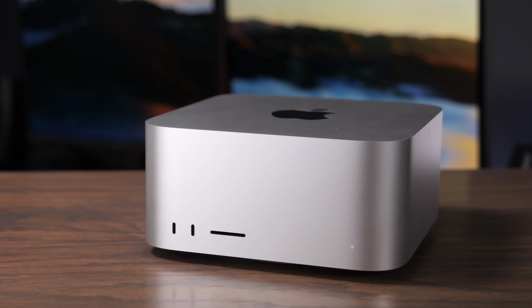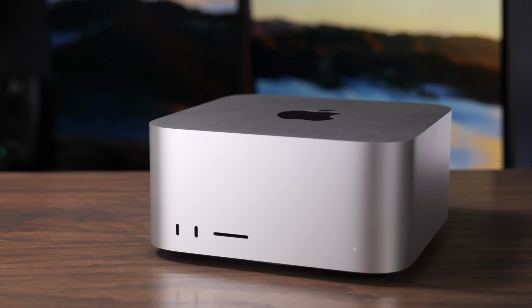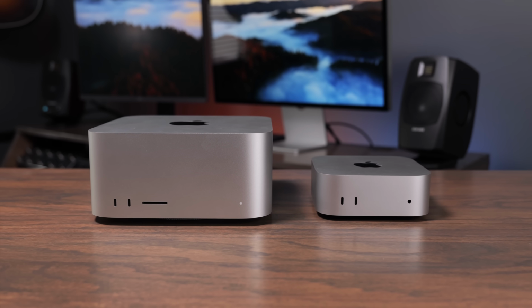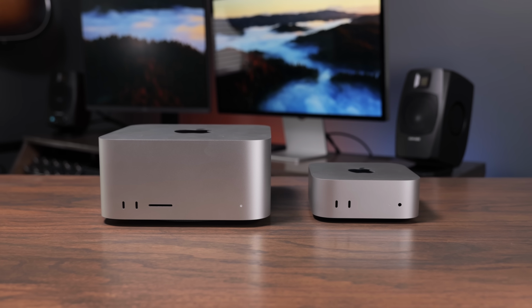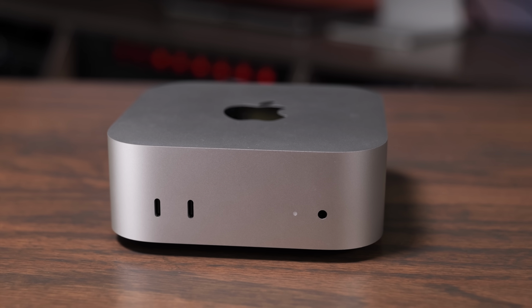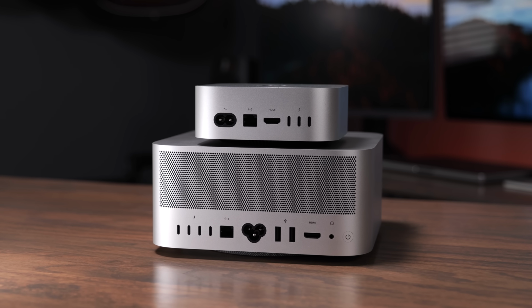If you were waiting for the M4 Mac Studio to come out before choosing a new desktop Mac computer, then it's time to make a decision between the Mac Mini or the Mac Studio. And in this video, we're going to go through all the differences between these, help you decide if you need to splurge and get the Mac Studio or if the Mac Mini is going to be more than enough computer for you. First thing we need to look at is the ports on these.